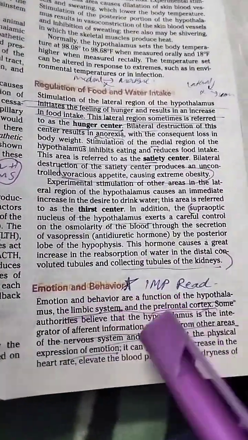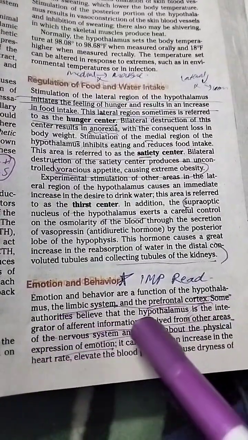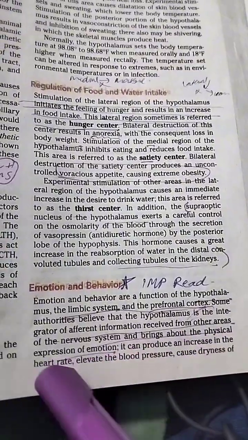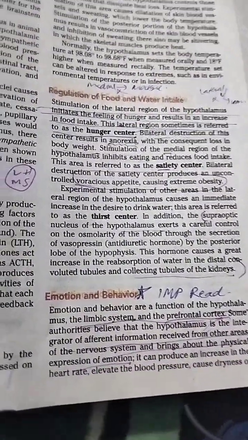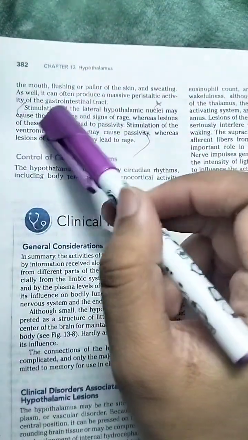Now let's talk about emotion and behavior. This is a function of the hypothalamus, limbic system, and the prefrontal cortex as well. Some authorities believe that the hypothalamus is the integrator of different information received from other areas of the nervous system, and it brings about the physical expression of emotion. It can produce an increase in the heart rate. It elevates the blood pressure, causes dryness of the mouth, flushing or pallor of the skin, and sweating as well. It can often produce massive peristaltic activity of the GIT.